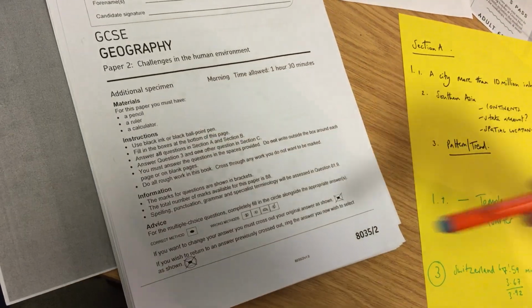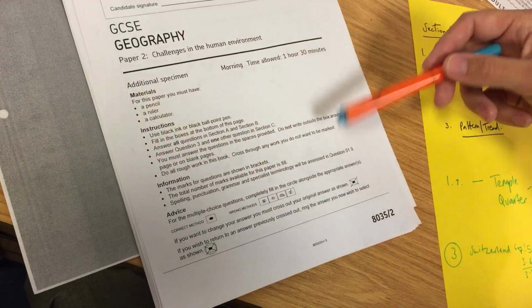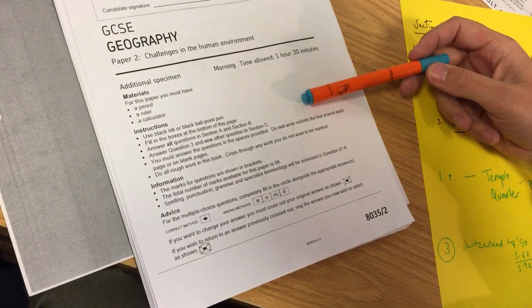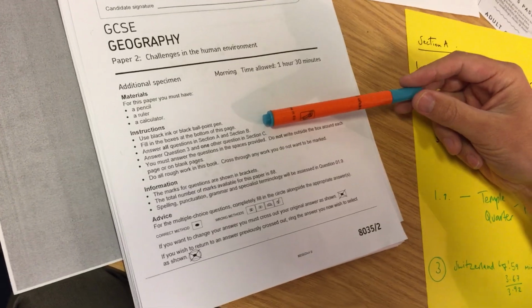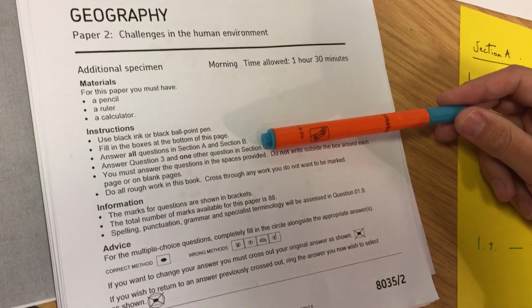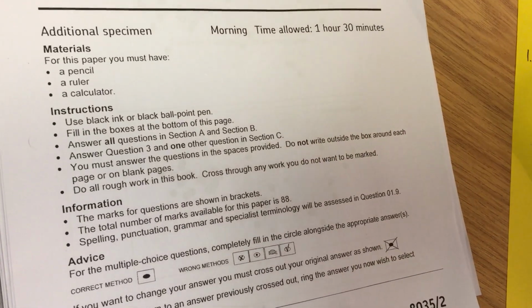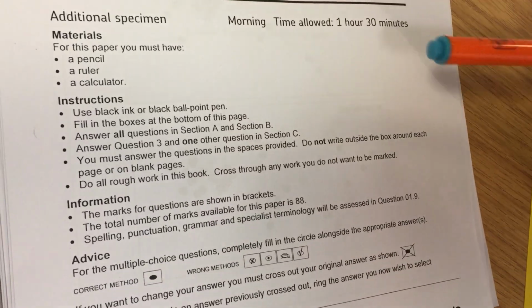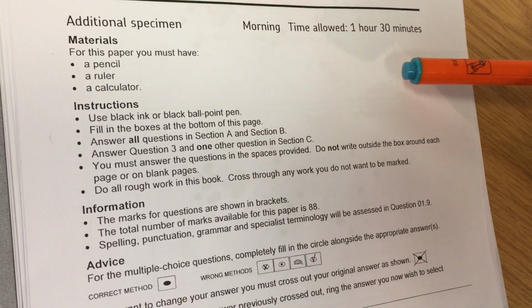We're looking at paper 2, challenges in the human environment. Time allowed is 1.5 hours. It's very important that you read all this because there are lots of topics you've covered and you've got to make sure you do the right ones. Don't just plough into ones that you think, oh, I know a little bit about that, because you won't be able to after the first or second question because they get harder very quickly.